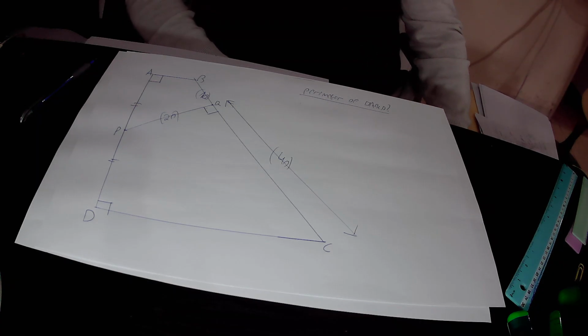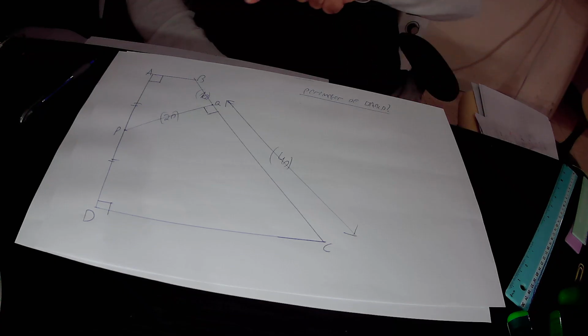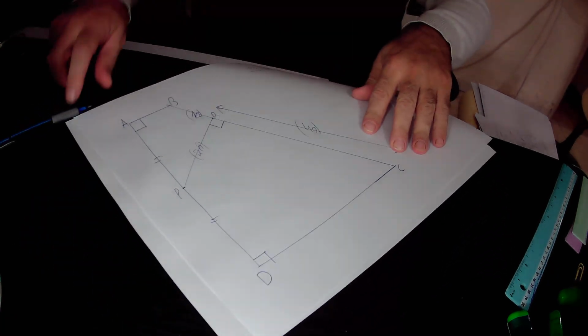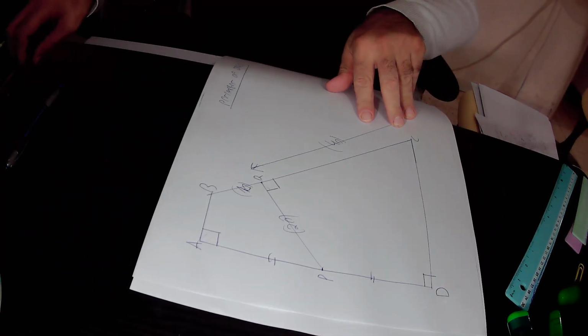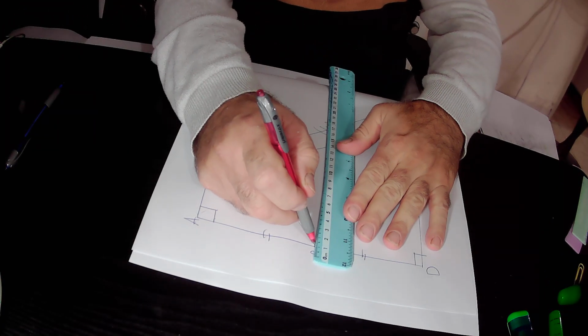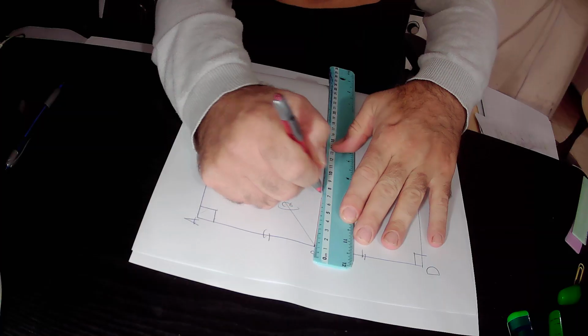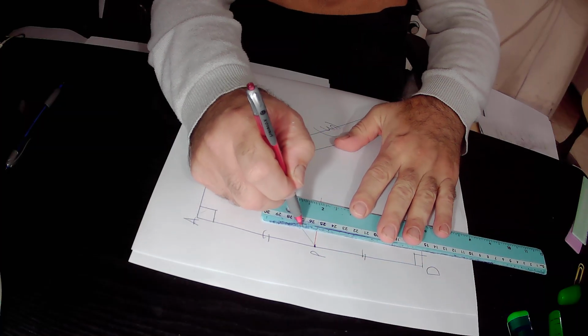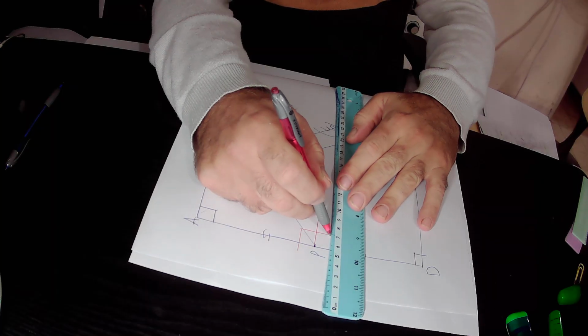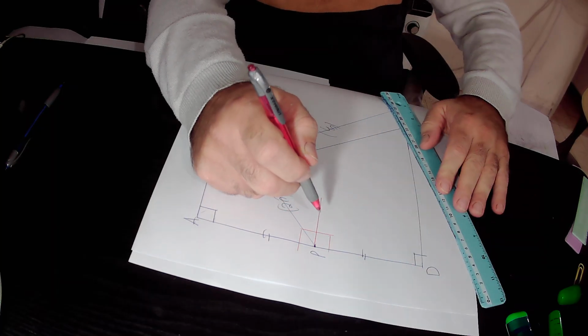So, in the first step, we will do a construction. That is to say, we will draw a perpendicular on AD at point P. So actually, this angle equals 90 degrees on its side, and this angle also equals 90 degrees on its side according to our construction.